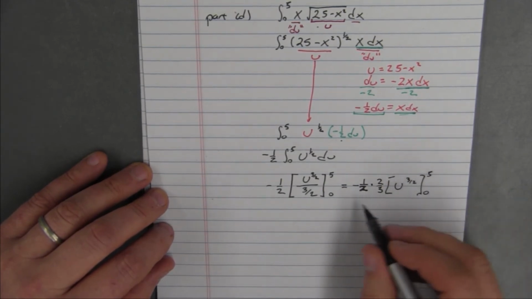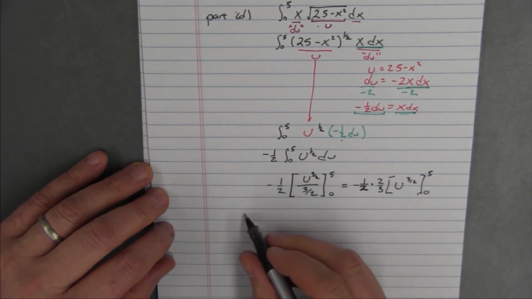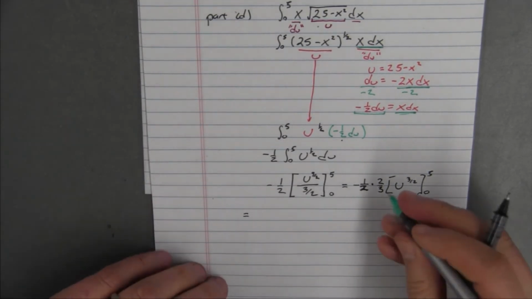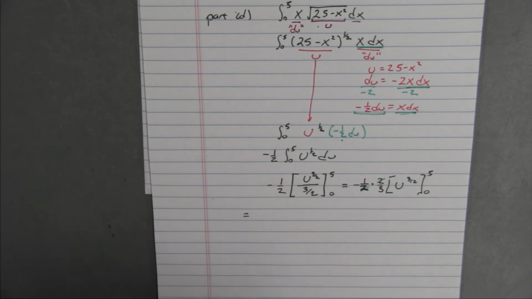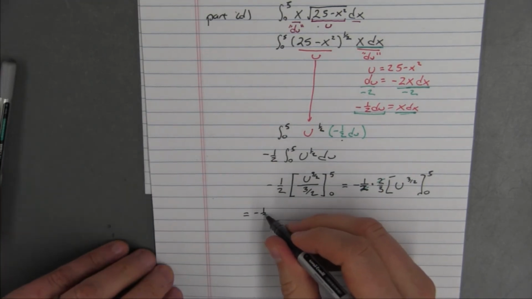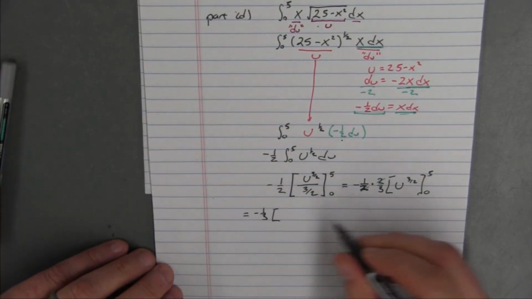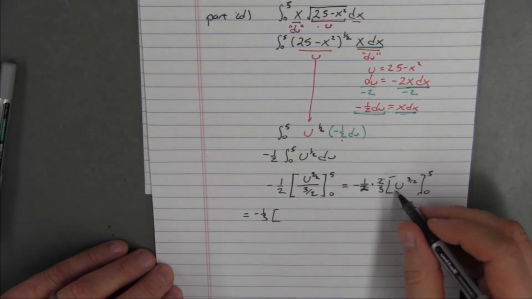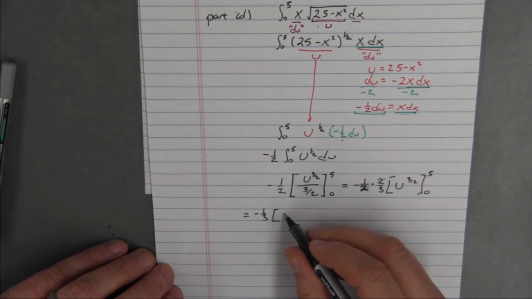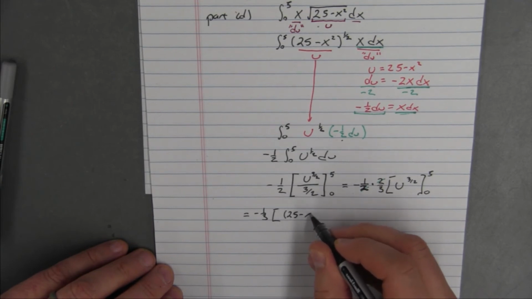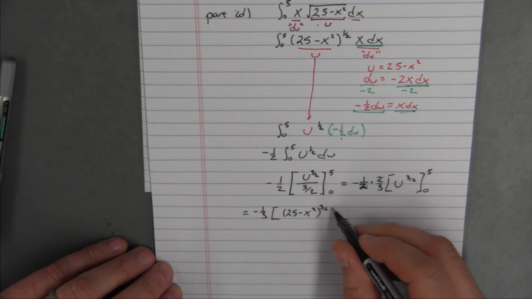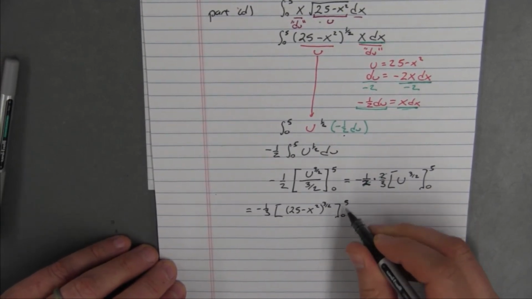And then I'm going to simplify this fraction out here, maybe at the same time. So we can reduce these 2's. Don't lose that negative, so we have negative 1/3. Let's go ahead and substitute back the u. Our u is 25 minus x squared, so in place of that u, we're going to put our 25 minus x squared back in there. But that 25 minus x squared is raised to the 3/2 power. And then I have from 0 to 5.